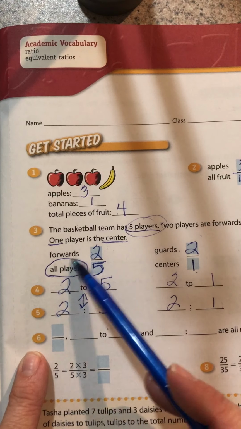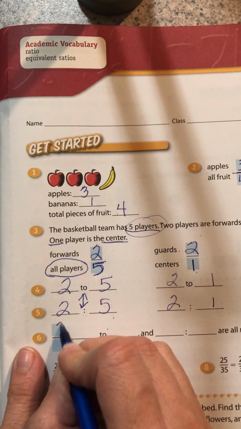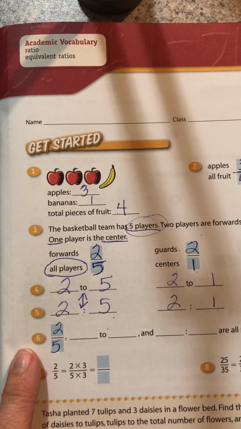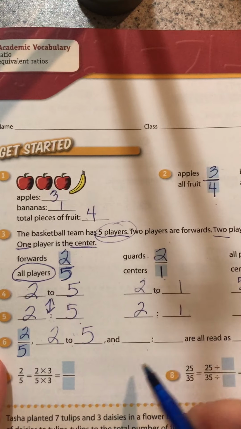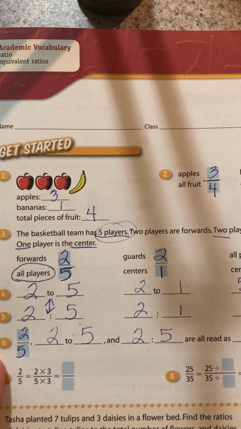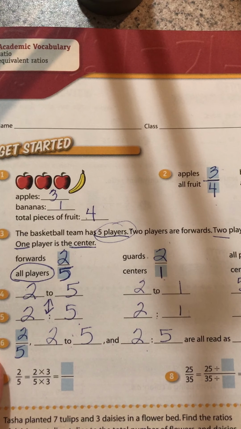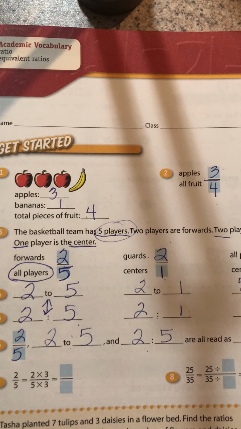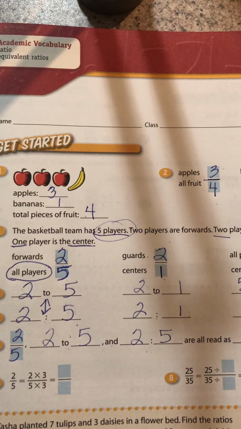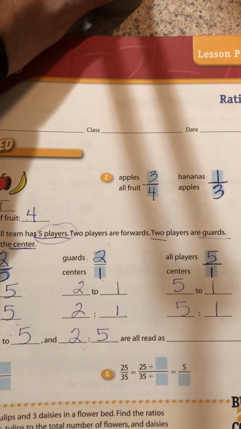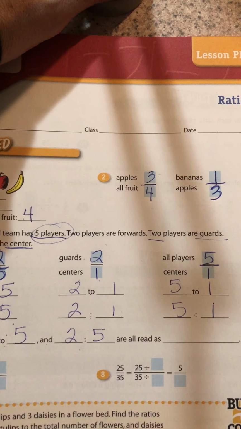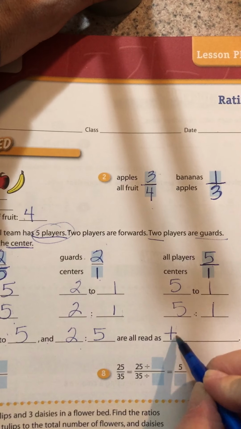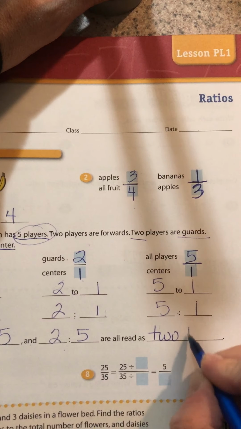So, forwards to all the players, 2 to 5, or 2:5, and 2/5. All of these are read as 2 to 5. Okay? And I'm going to write that out in words.